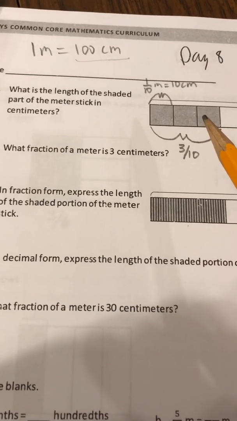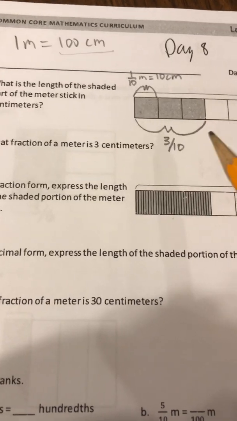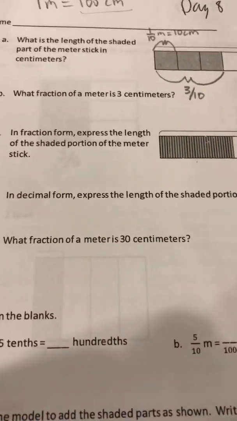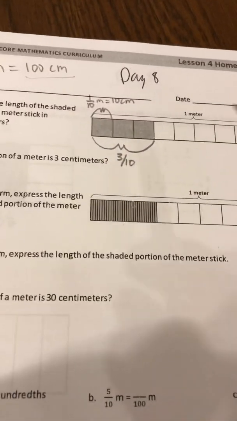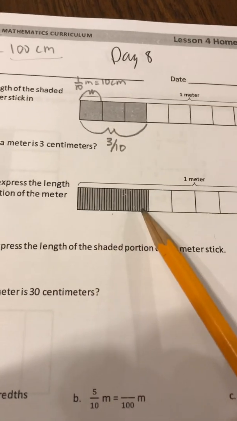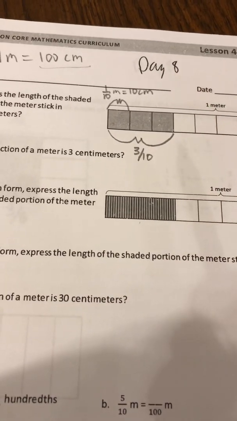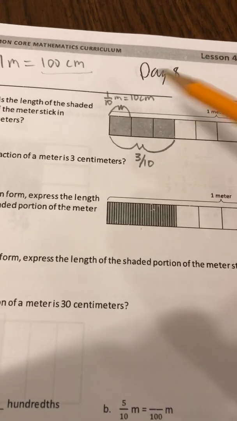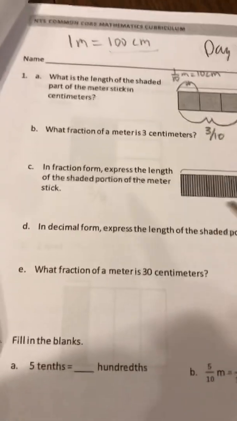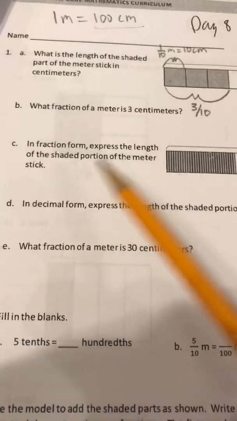what fraction of a meter is 3 centimeters? Think again, remember 100 centimeters equals a meter. Okay, so think about that. Now, down here, you will notice that they have shaded in the equivalent amount down here as they did there. Okay, so use your knowledge and what we've figured out on this tape diagram to figure out the answer to this question. In fraction form, express the length of the shaded portion of the meter stick.